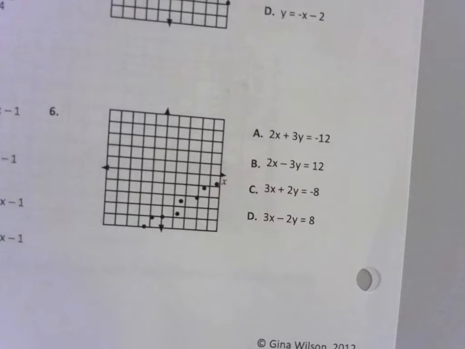Now, if I look at 6, we're going to do this a little differently because it's good review. What form are my 4 equations in? Standard form. Standard form is easy to find the x and y intercepts. We're going to use x and y intercepts for this. It's going to be a little bit of review, so stay with me, but we can do it.